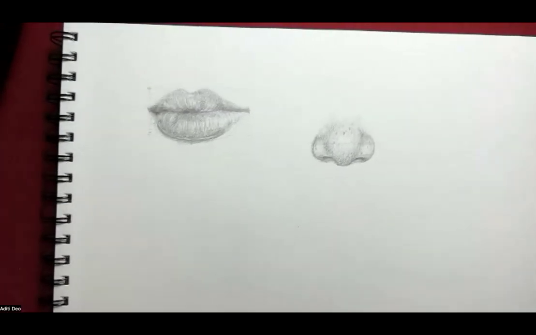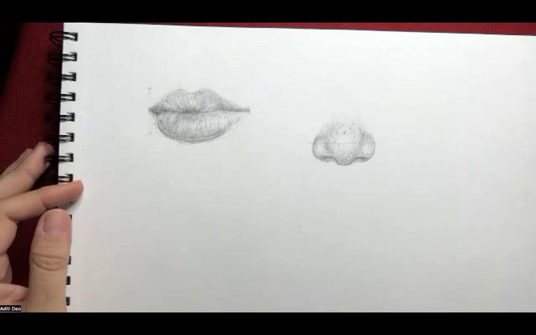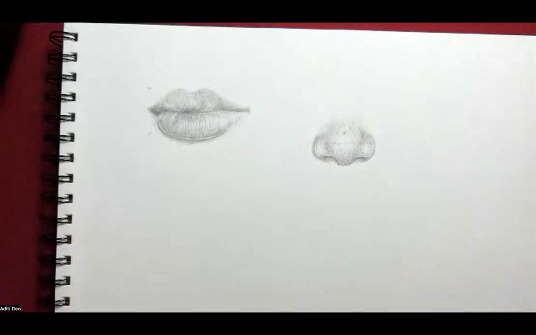Almost looks like a nose, but with the skin of a cheetah or something, because it's just so concentrated.